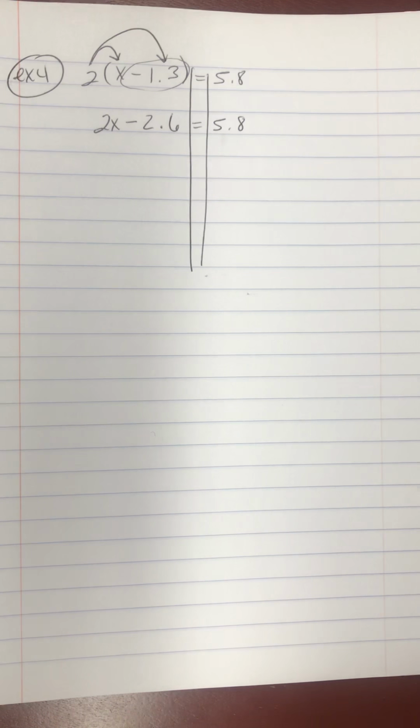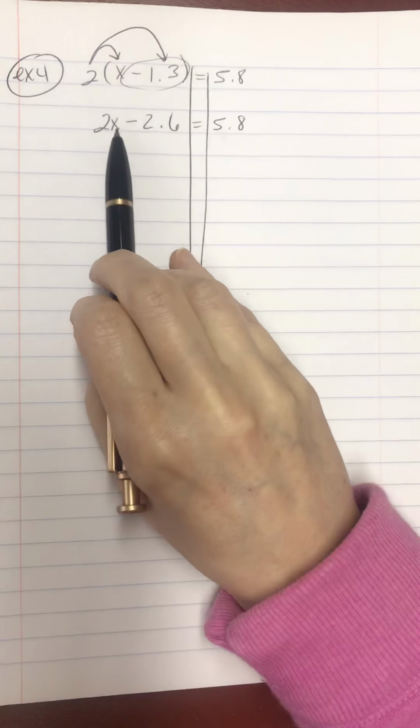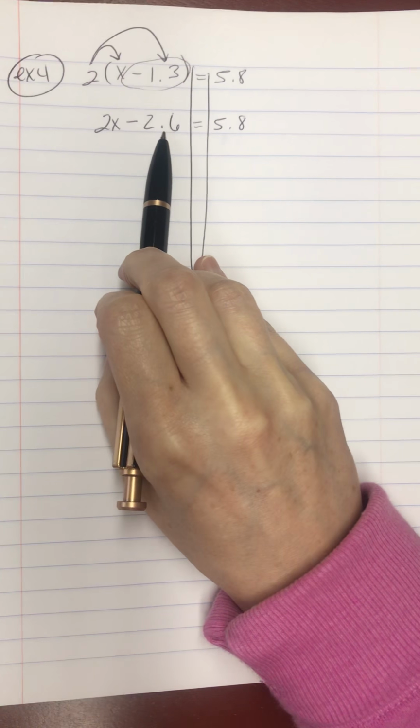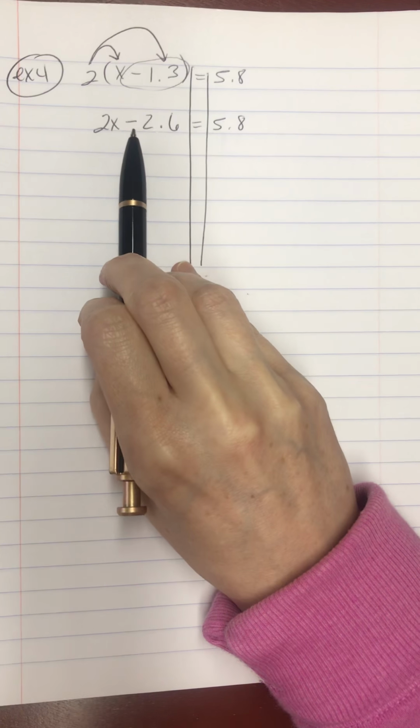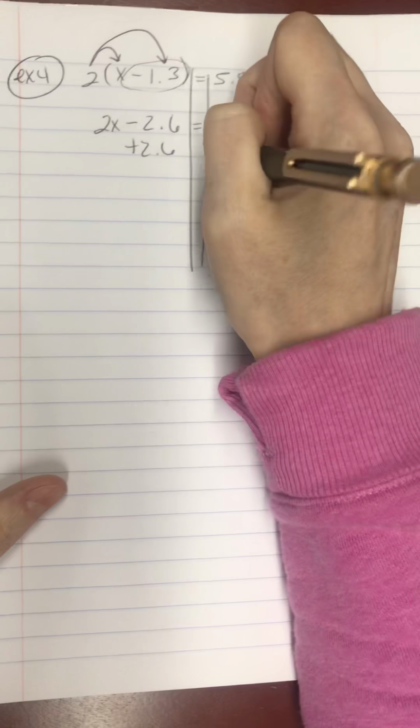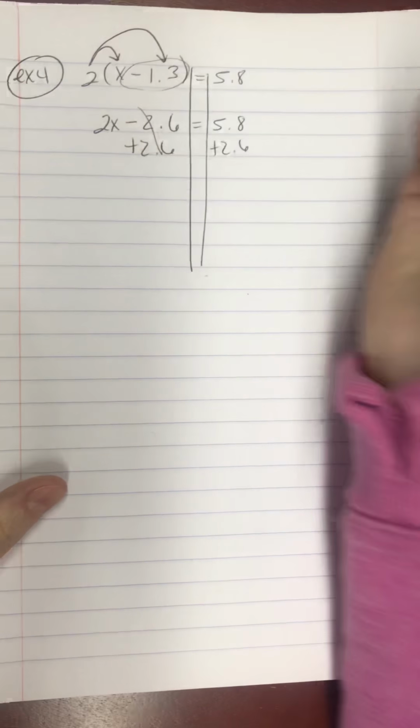Okay, once you get to this point, we can't combine like terms on either side. We did the distributive property. We do not have x's on both sides of the equal sign. So that's cool. So now we are ready to just go ahead and start getting rid of numbers that are on the same side as our variable. So here's x. We need to get rid of the 2 and the negative 2.6. We want to start by getting rid of the thing furthest away. So we want to get rid of the minus 2.6 by adding 2.6. So plus 2.6 on both sides.